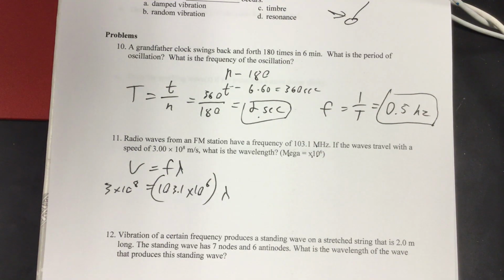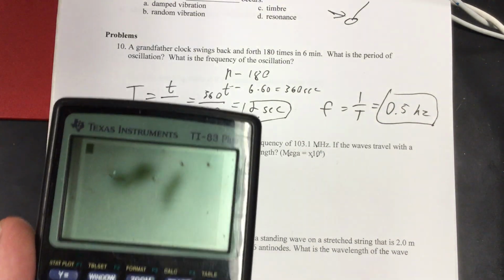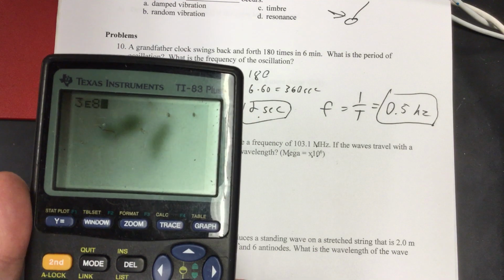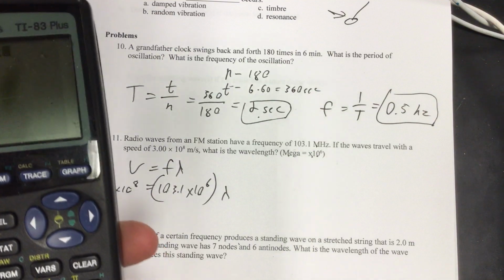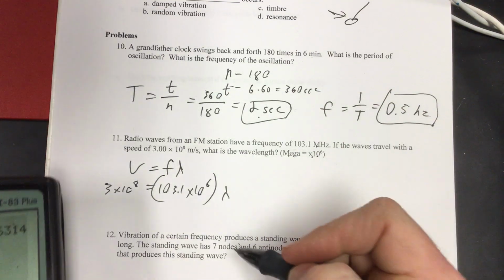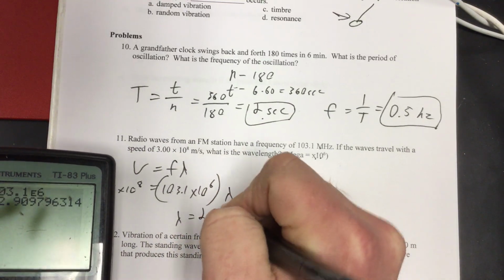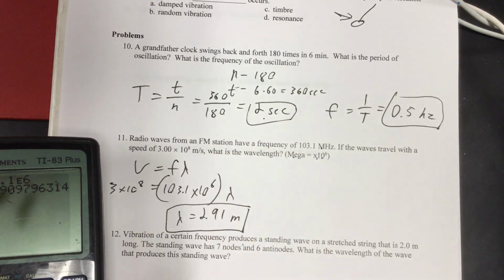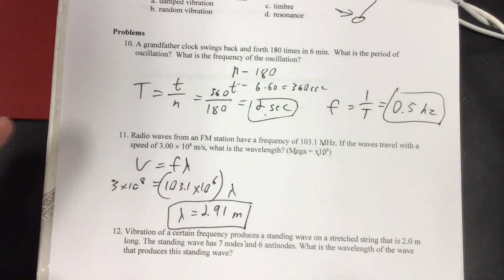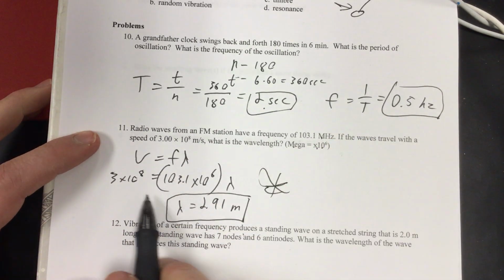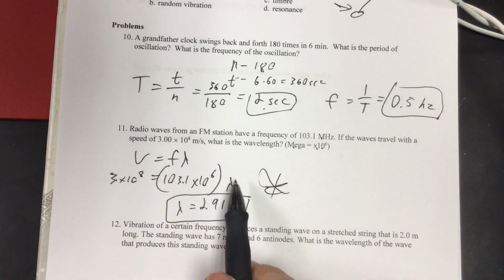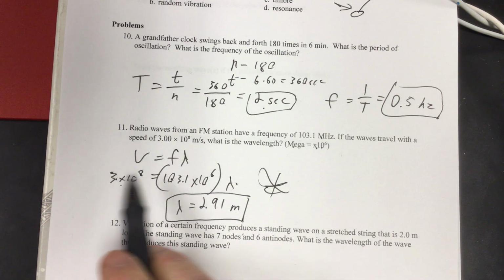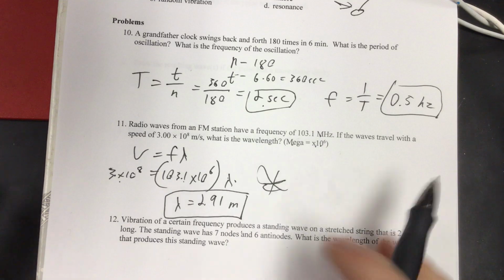And I need a calculator with scientific notation. You have 3E8 divided by 103.1 E6, and you get a wavelength of 2.91 meters. All right, so relationship between frequency and wavelength. Make sure you can do this type of problem, maybe not this specific one, but if you know the speed and wavelength of a wave, find frequency, or if you know the speed and the frequency, find wavelength.